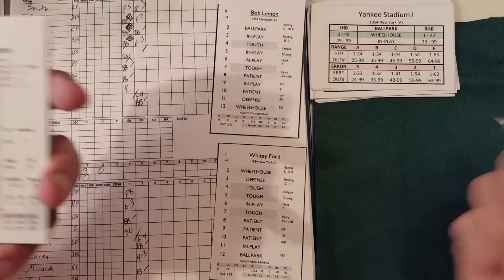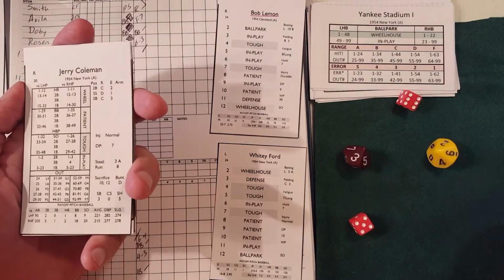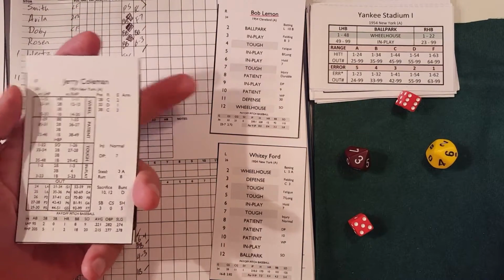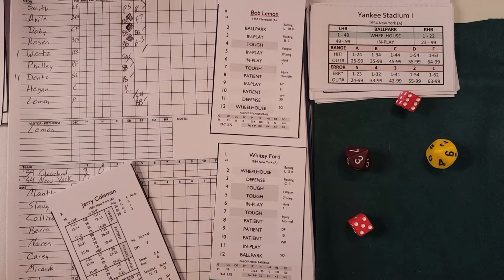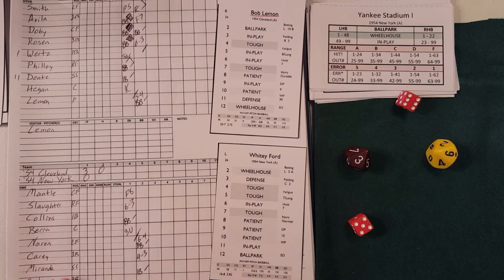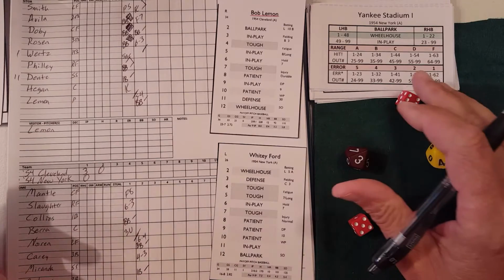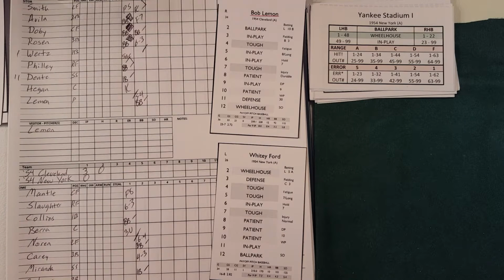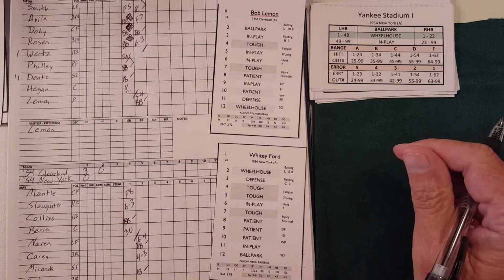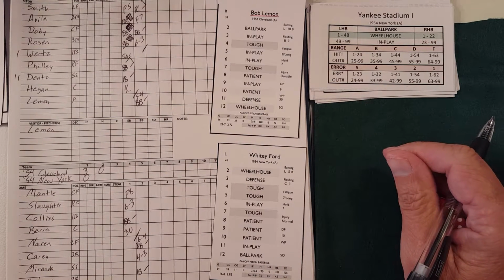Jerry Coleman, the second baseman. And it's an 11 is defense. Check the defense chart for a 36 is an error check on the pitcher. Error check on the pitcher, Bob Lemon. He is a 3 in the fielding.